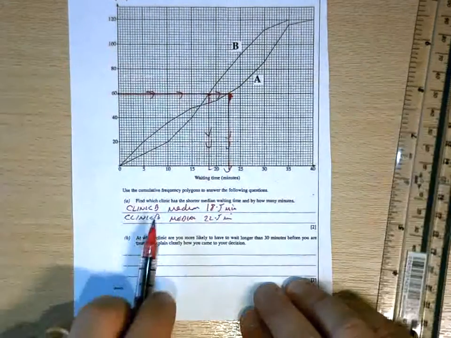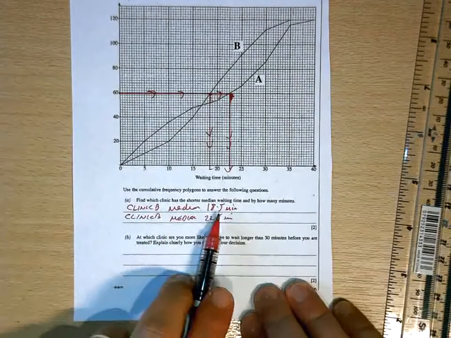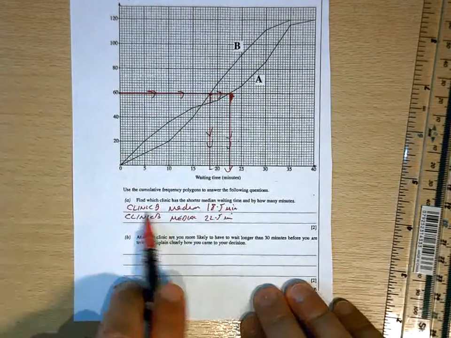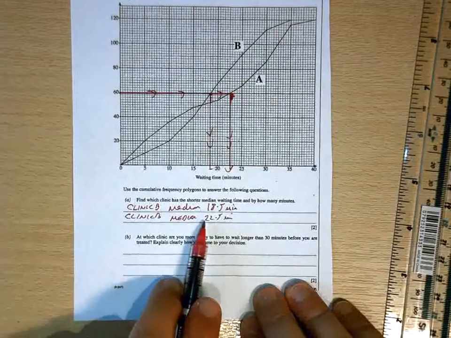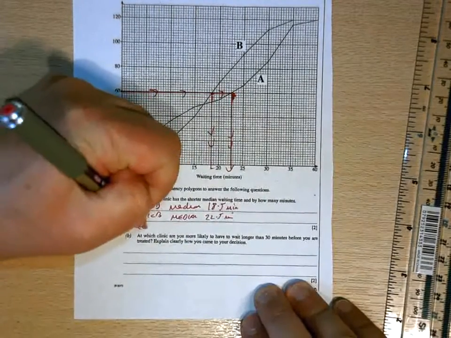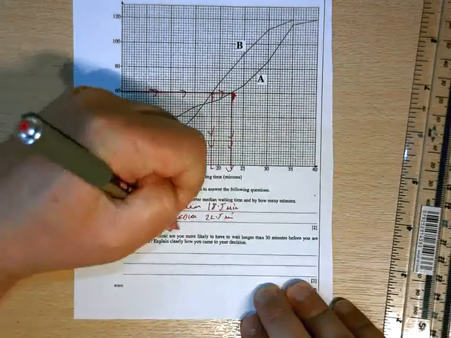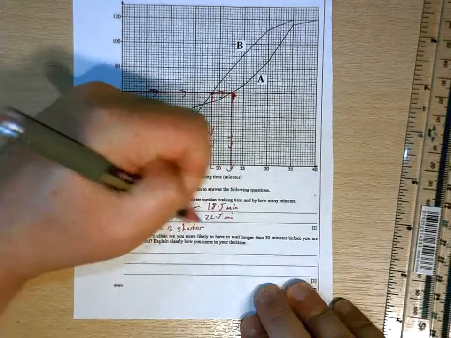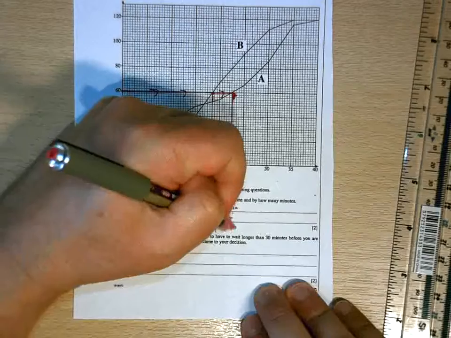So the clinic with the shorter median is B, and that's going to be by 4 minutes, the difference between the two. So clinic B is shorter by 4 minutes.